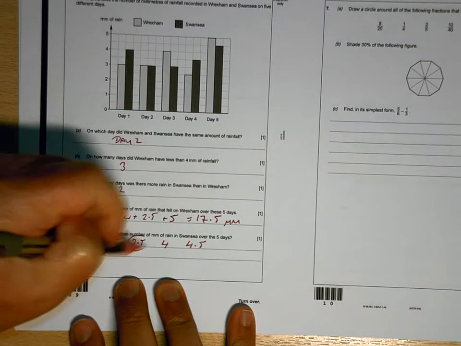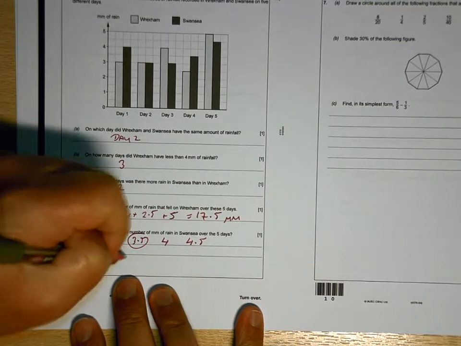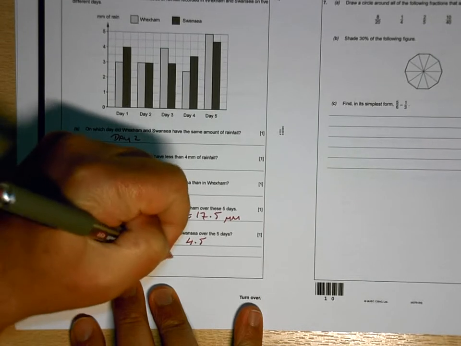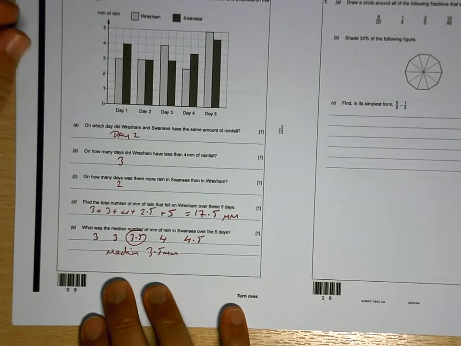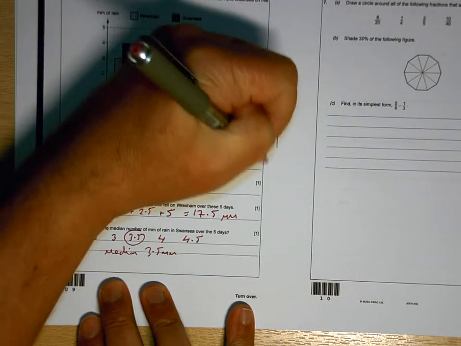So the middle is 3.5. So the median is 3.5. Marks for that. 1 mark for each. Straightforward.